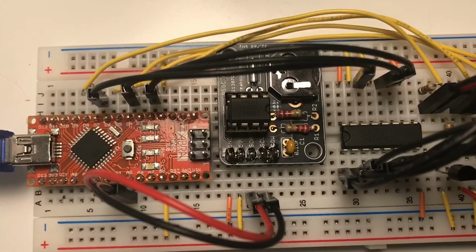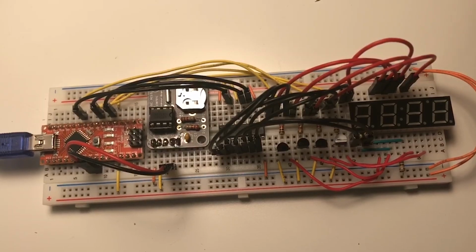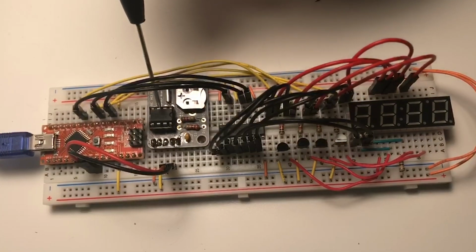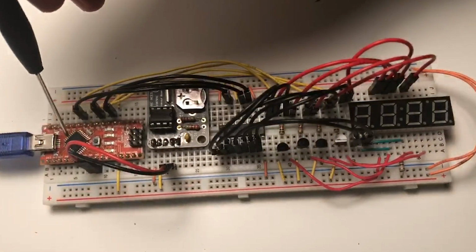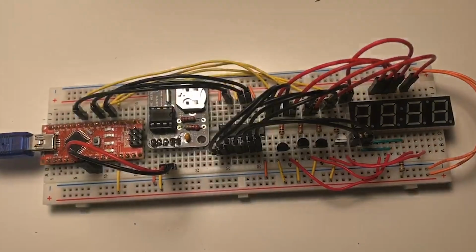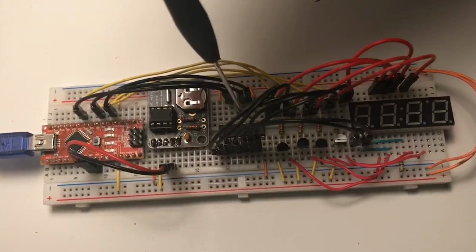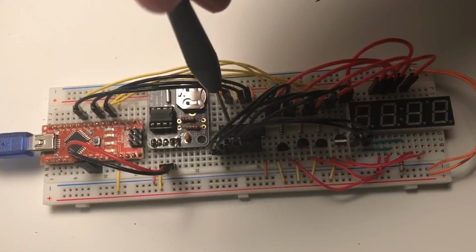And it uses code, the set time code, to learn what the current time and date is, so then it can build on that with this crystal. So everything starts here. This is what creates the time. That time will then be sent to the nano, and then the nano, through software, will send it back out to this shift register.